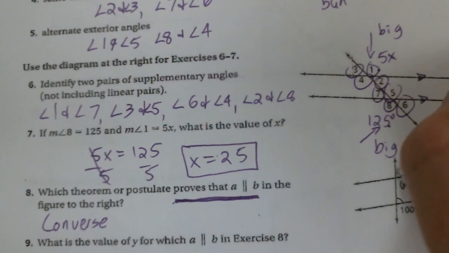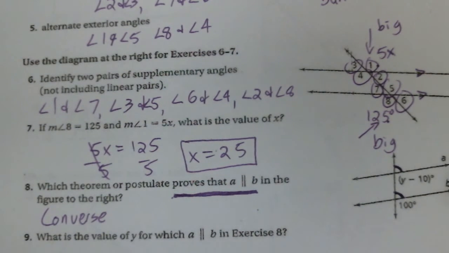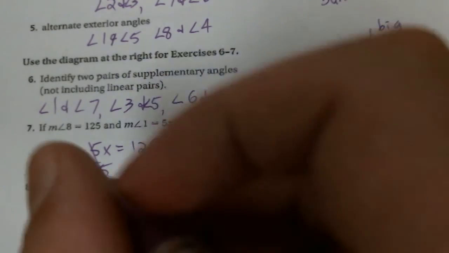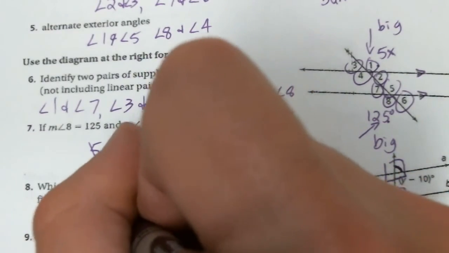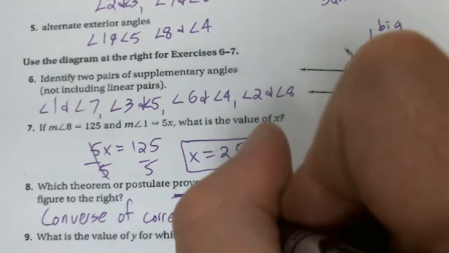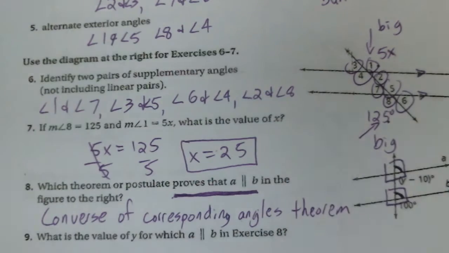Okay, so in this case, they give me a little single arc here, and a little single arc there. That means these two angles are identical, they're congruent. And what do you call these angles? All right, remember, one's outside the sandwich and one is inside. So when one is outside and one is inside, the only thing it can be is corresponding. Are they in the same spot in the window? Yes, they are. If you draw your little box, they're both in the top right of the box. So those are corresponding angles. So I would say the converse of the corresponding angles theorem allows me to say that those two lines are indeed parallel.